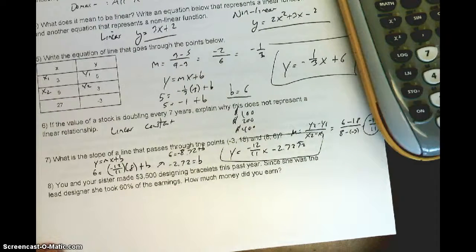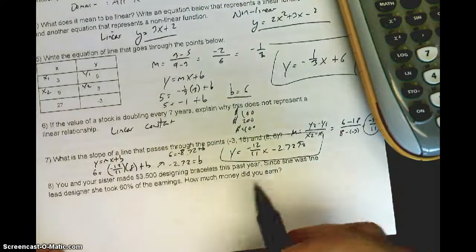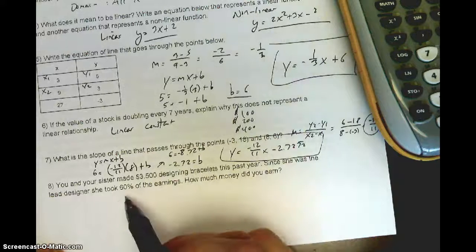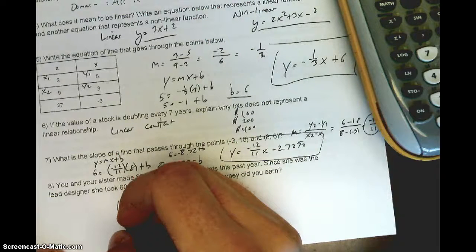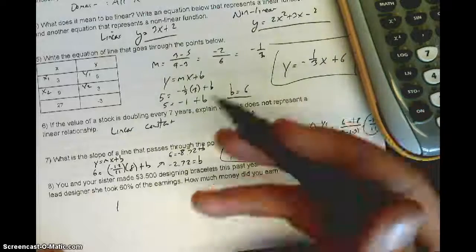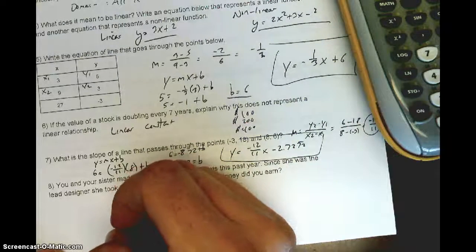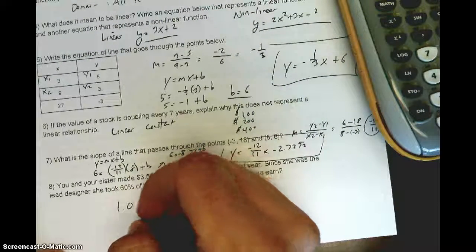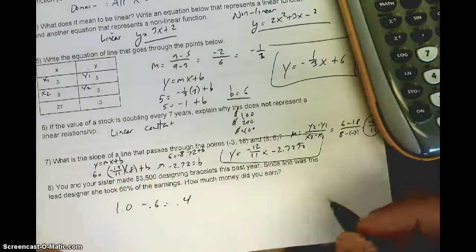You and your sister made 3,500 designer bracelets this past year. Since she was the lead designer, she took 60% of the earnings. How much did you earn? Well, if she took 60%, that means you get 100% minus 60 is 40%. So if I do, like, in terms of decimals, 1 minus 0.6 will give me 0.4.